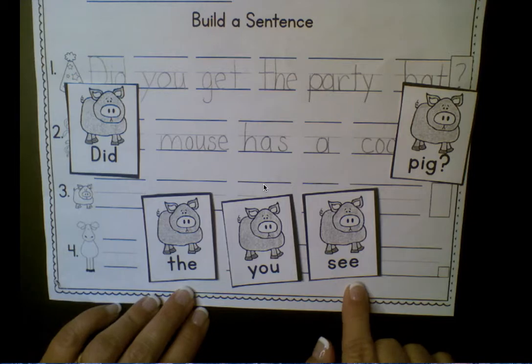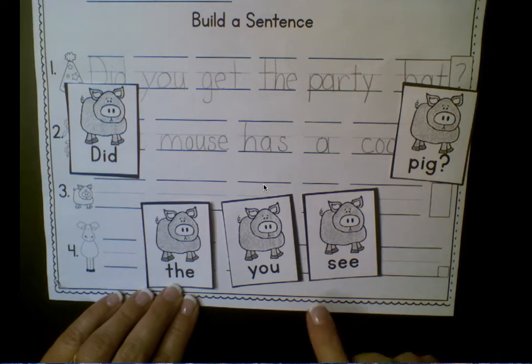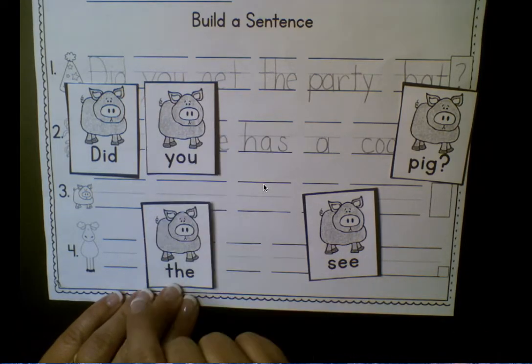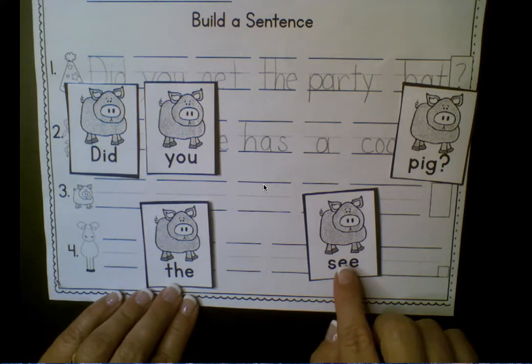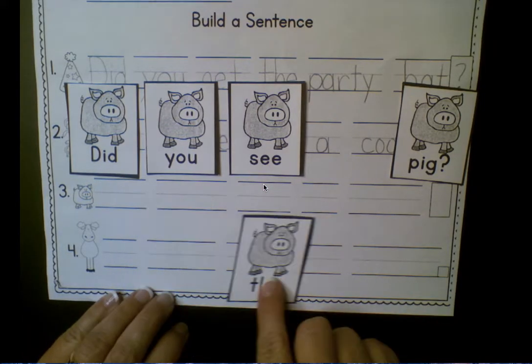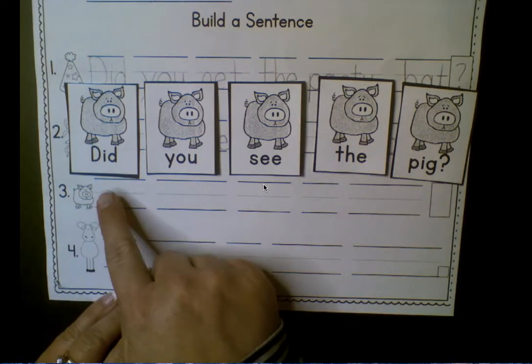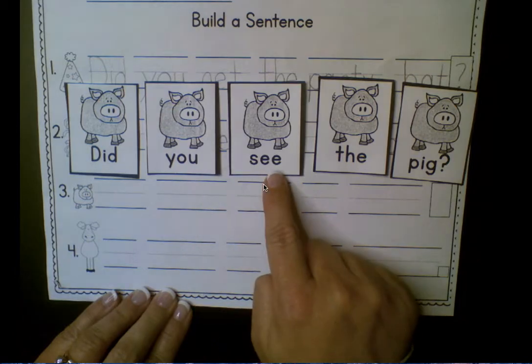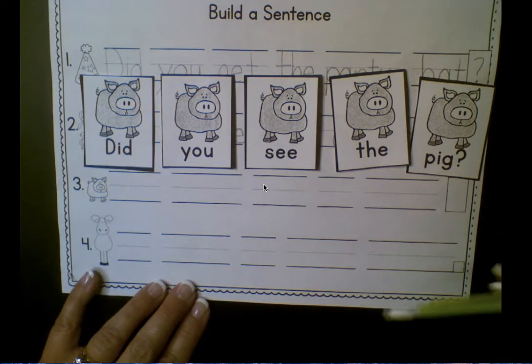Thinking about what you might say in a sentence, I might ask someone if they saw something. So you is probably my next word in my sentence. And then see maybe, and then the. Let's see if that is the correct order for the sentence. Does it make sense? Did you see the pig? That makes sense to me. So I think we're ready to write it now.